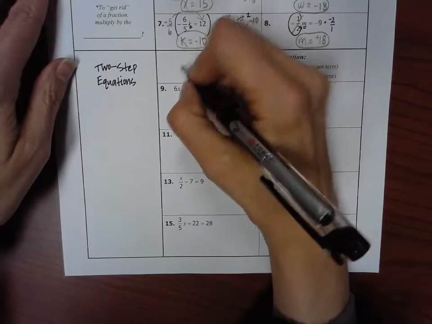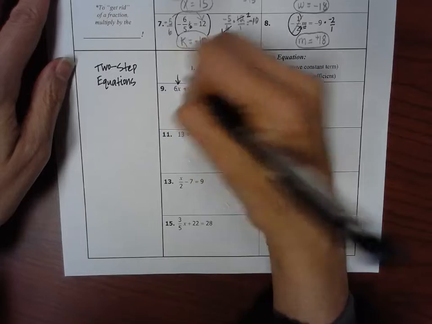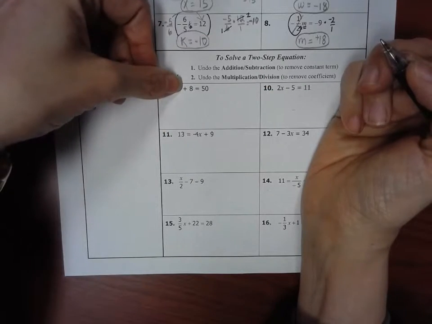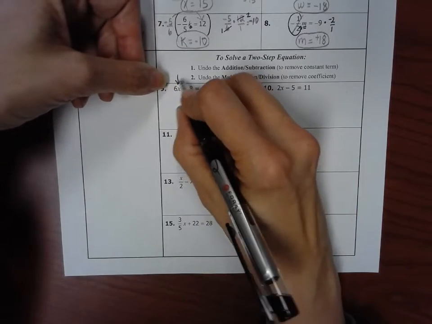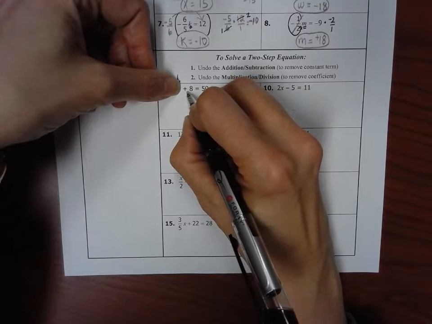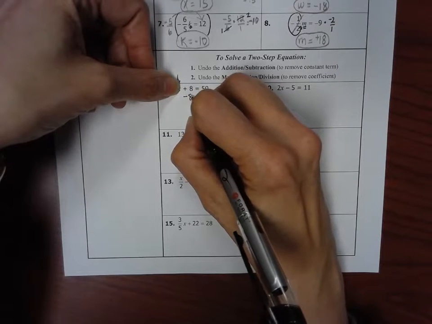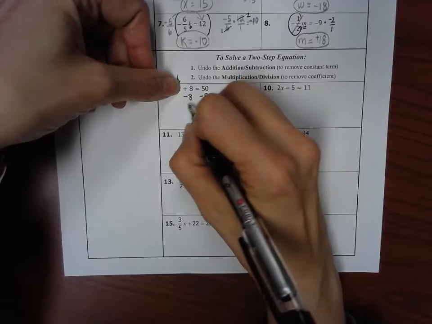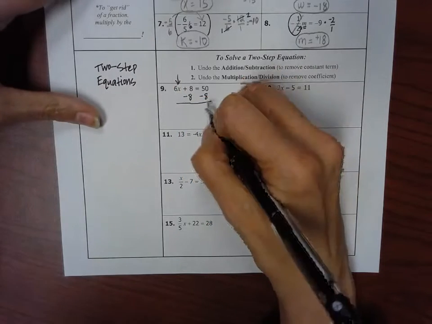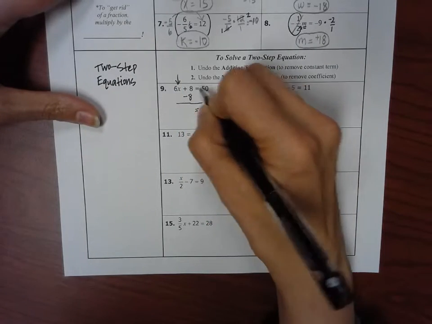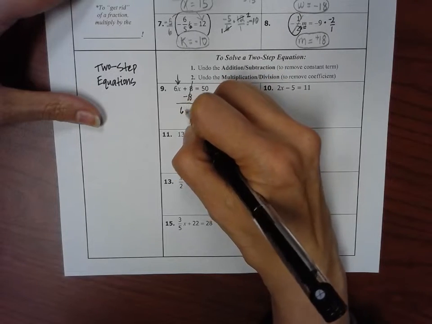So just like before, we locate our variable. Okay, then you leave it alone. That's just telling you what side we're going to start on. So whatever this is, if that's a positive, we're going to subtract. Okay, so this is going to be 42. This is going to cancel, and you're left with 6x.